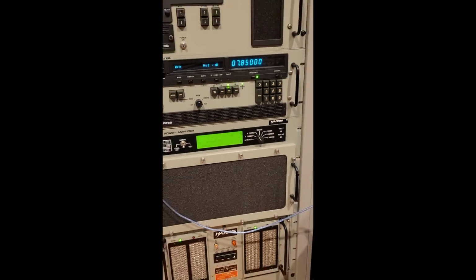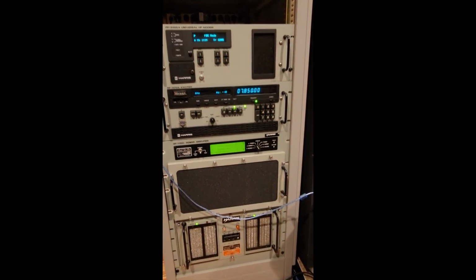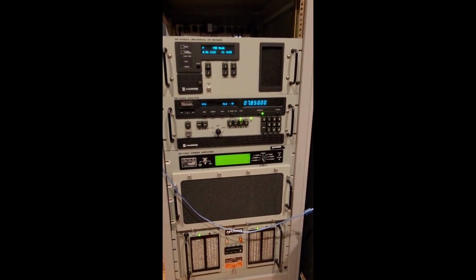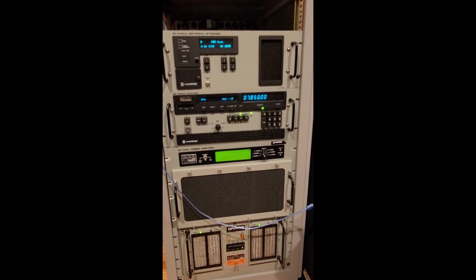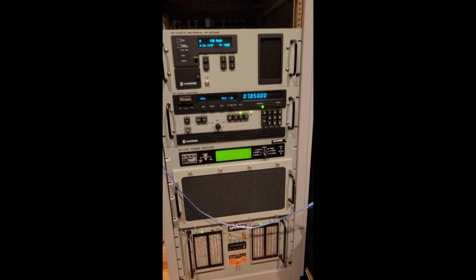So this is generally it. And there's going to be one or two more parts to this, I think, but I wanted to show the whole system sort of working, both receive and transmit, and how the keying works.